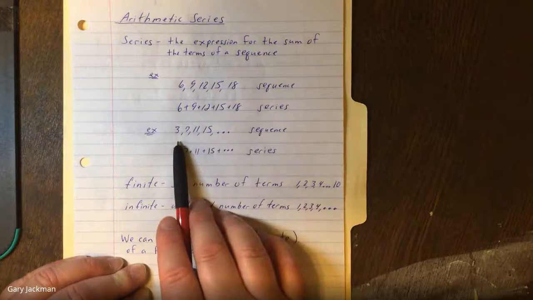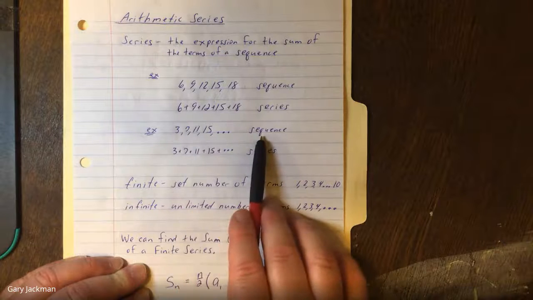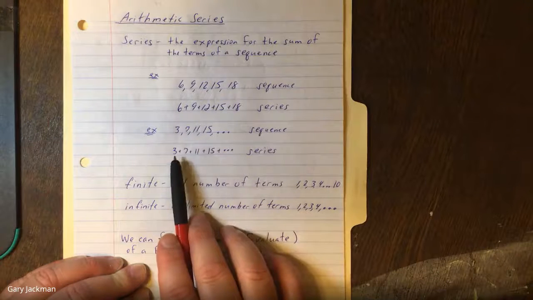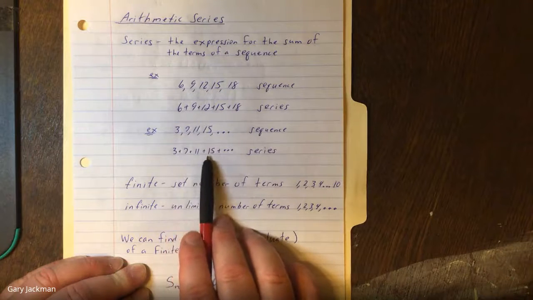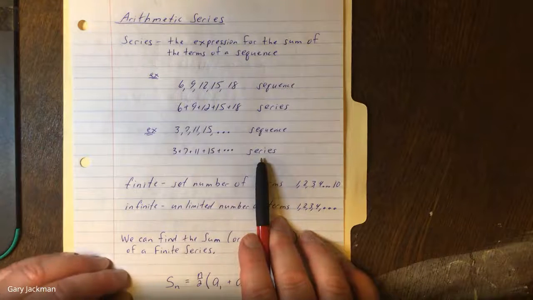Here we have another example. Just listing them as 3, 7, 11, 15 is a sequence, but writing them as 3 plus 7 plus 11 plus 15 plus ... That is actually what a series is.